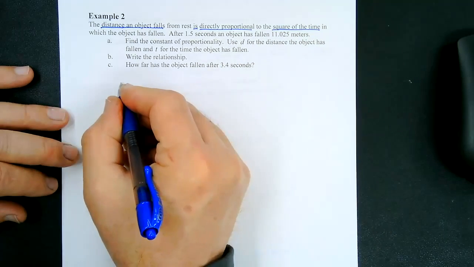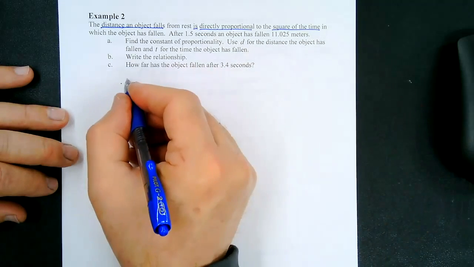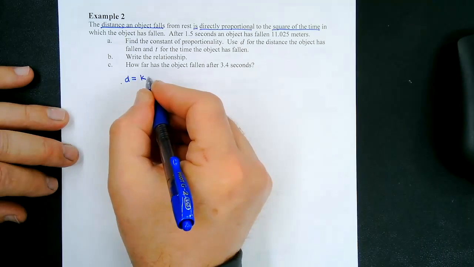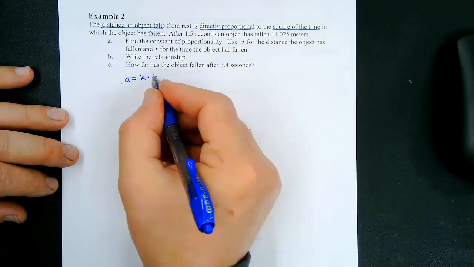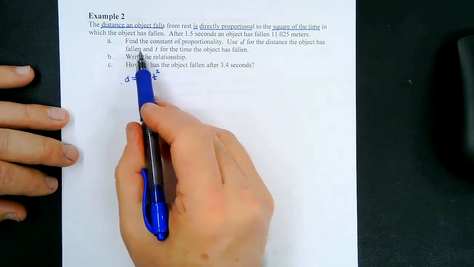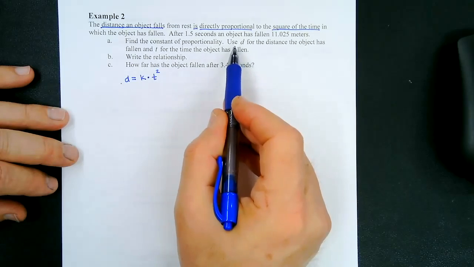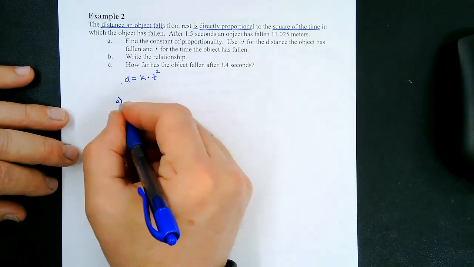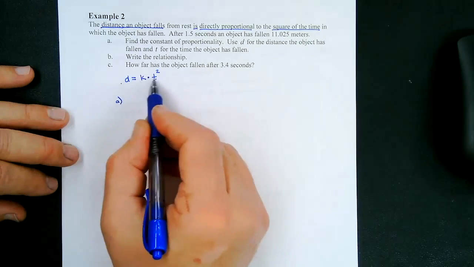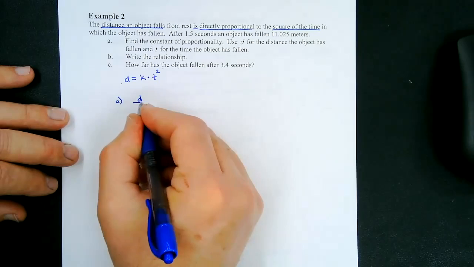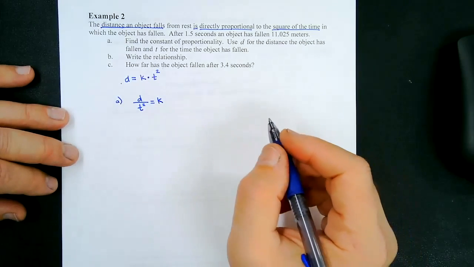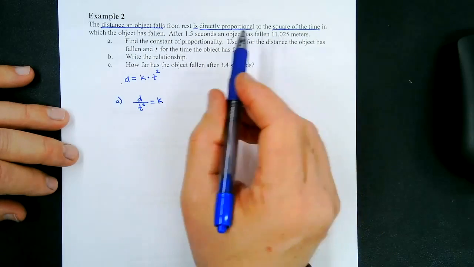The distance an object falls is directly proportional to the square of the time. So that's telling us that we're going to use D for distance and T for time. So the distance an object falls is equal to K times T, but it's not just T, it's the square of the time, so it'd be T squared. Then part A, we want to find the constant of proportionality. We can do that by solving this for K. So we're going to take the D and divide both sides by this T squared. So D divided by T squared would equal our constant of proportionality.